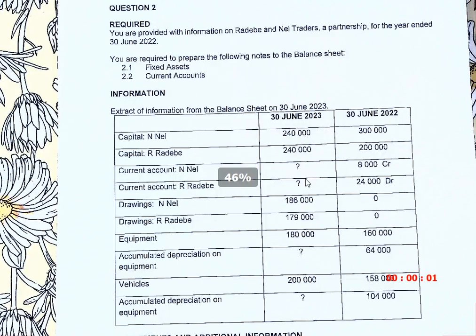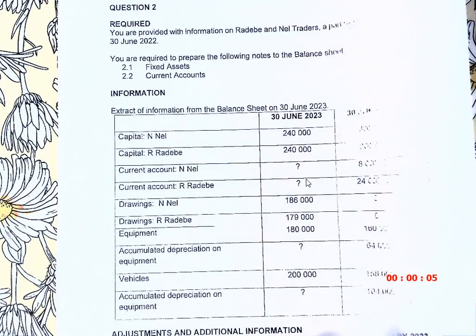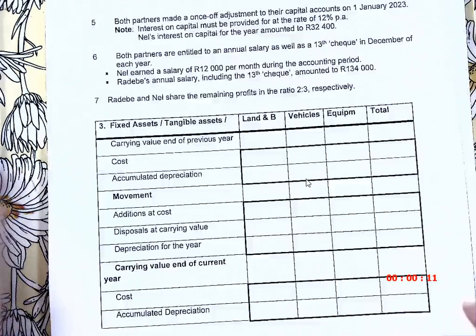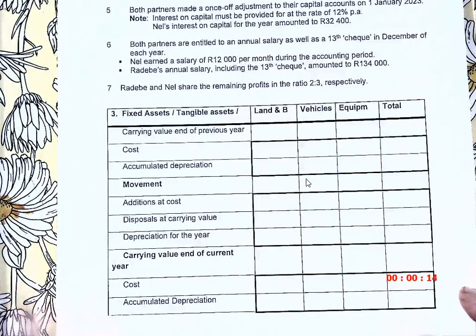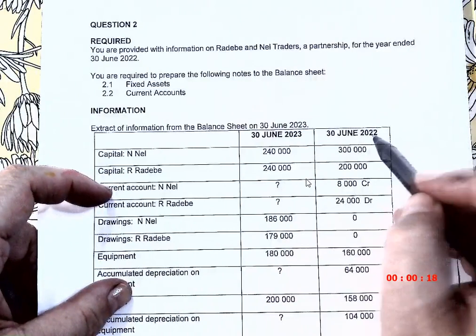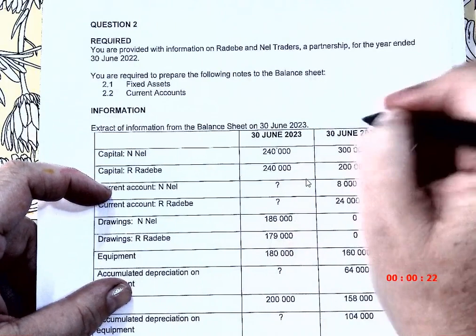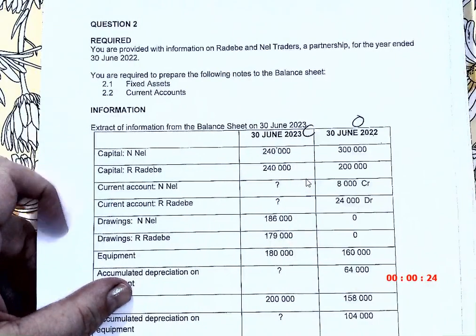Fixed assets and the current assets note. So if I go look at the fixed assets, there's fixed assets. I see they give me information from the balance sheet, and they give me 2 financial years. So the first year is the opening and this is the closing.